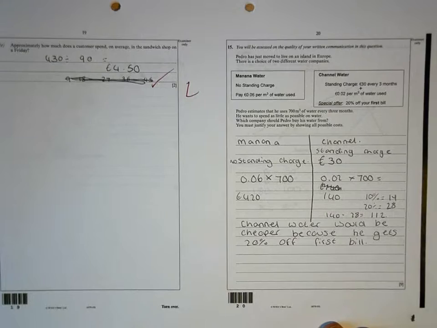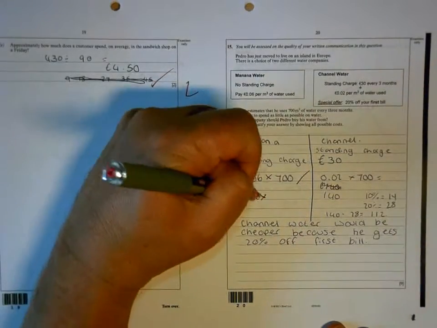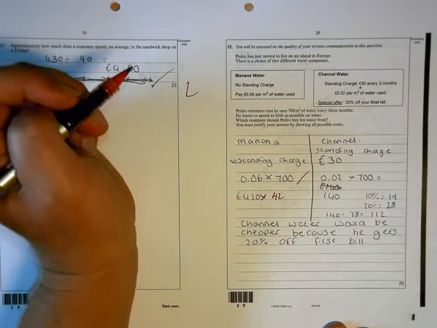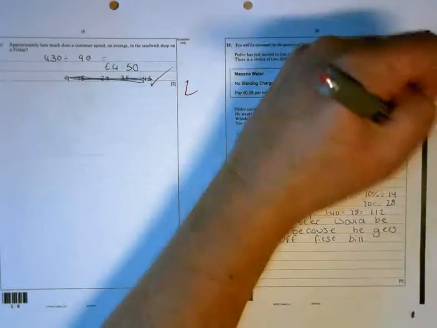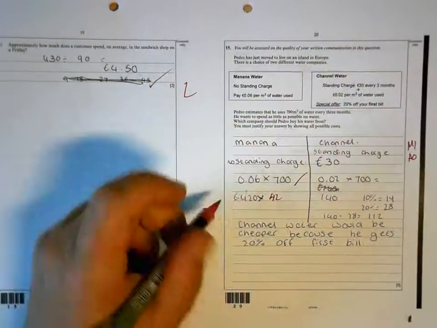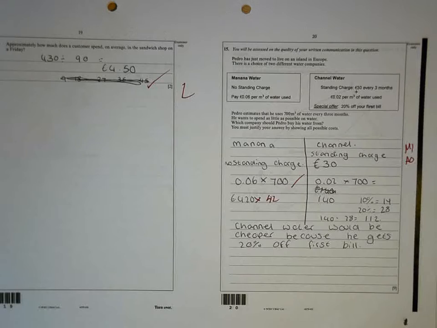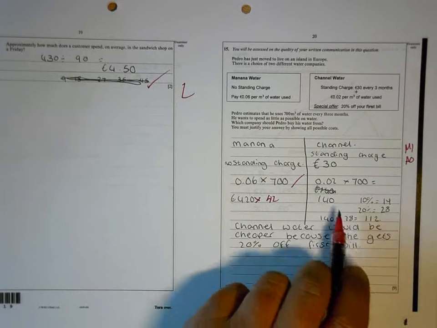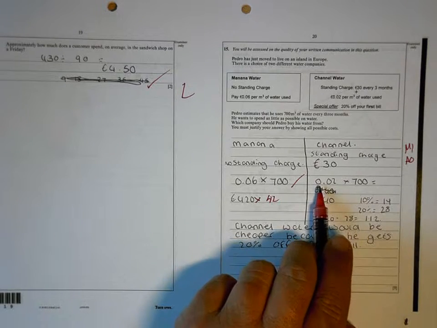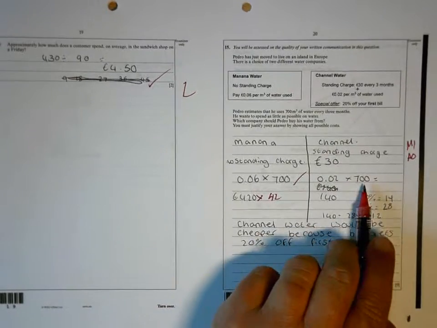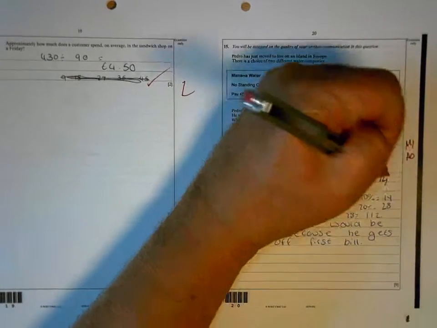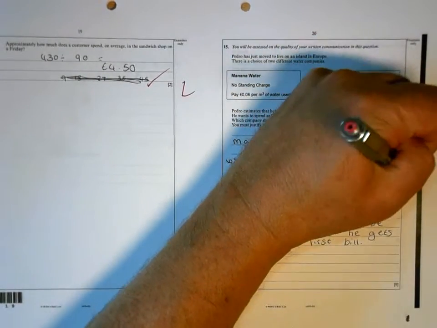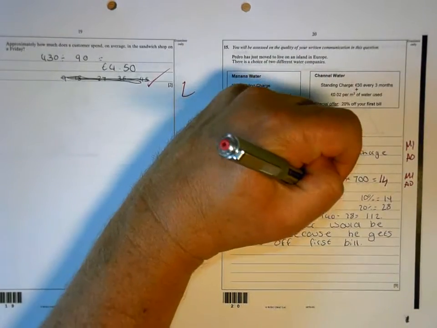420, you're going to do that, it's not 420, it's 42. So your method is right, your maths is wrong. Then for this one, you've got to do 0. times 700, which is 14. So your method is right, your answer is wrong.